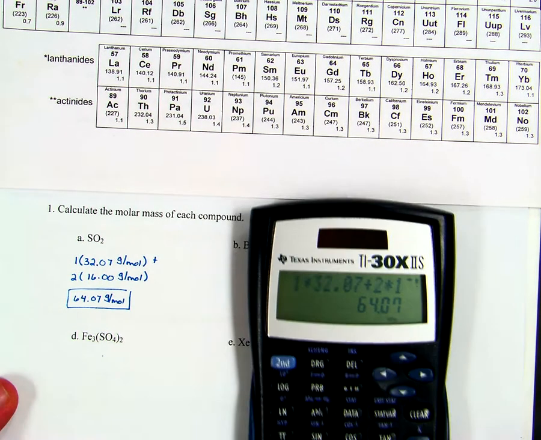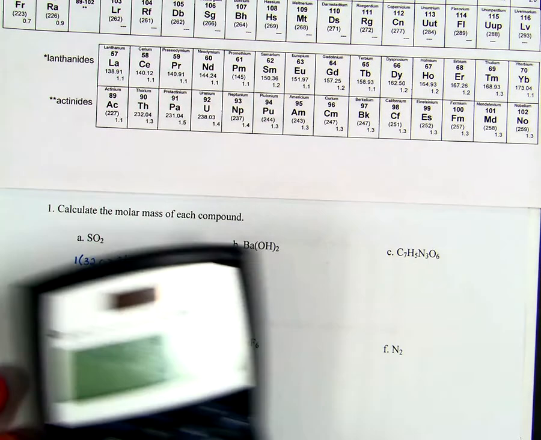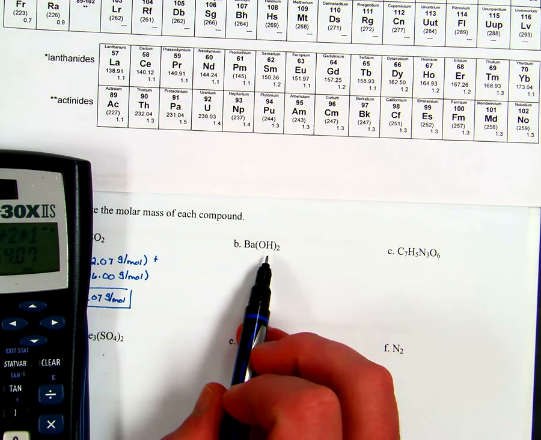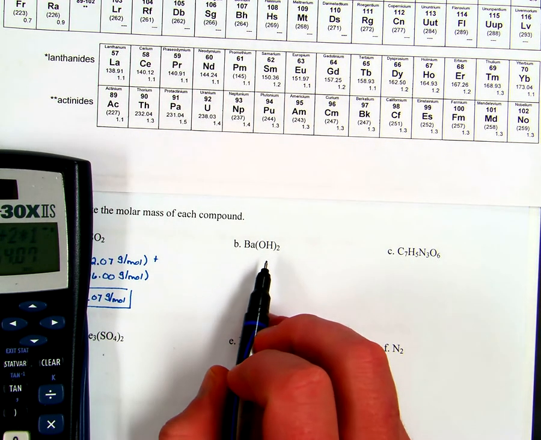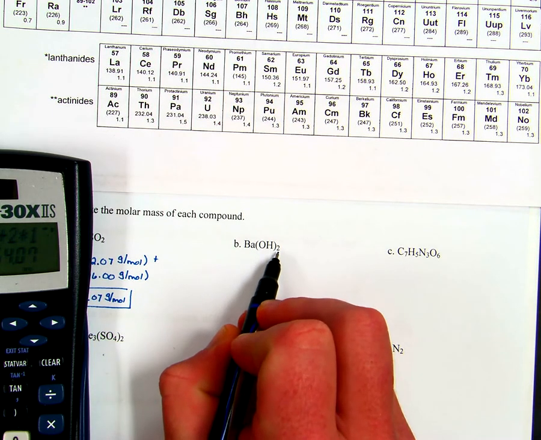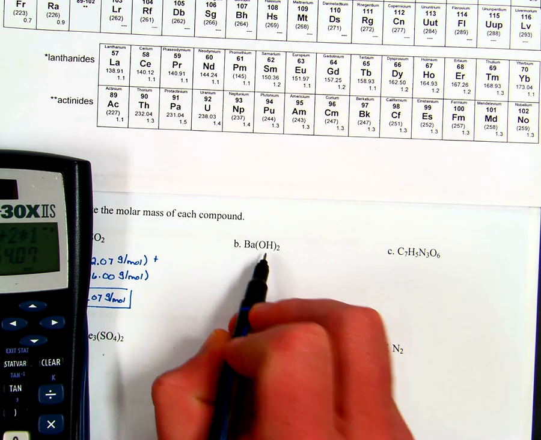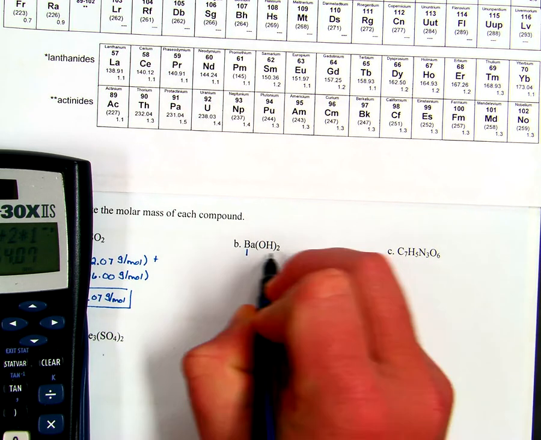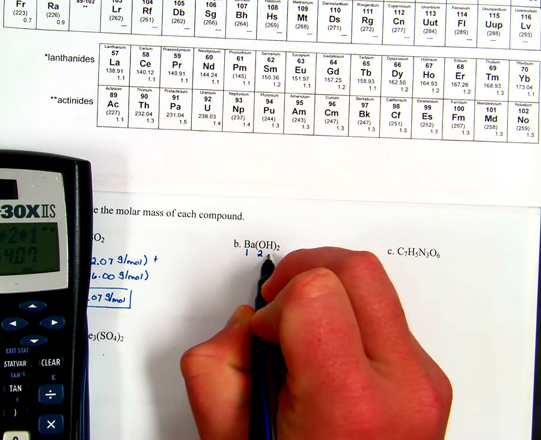Alright, next example. We have barium hydroxide. Notice here we have the parentheses, and remember from our nomenclature what this means. The parentheses tell us that this 2 subscript applies to everything inside of it. So in this compound, there's 1 mole of barium, there's 2 moles of oxygen, and there's 2 moles of hydrogen.